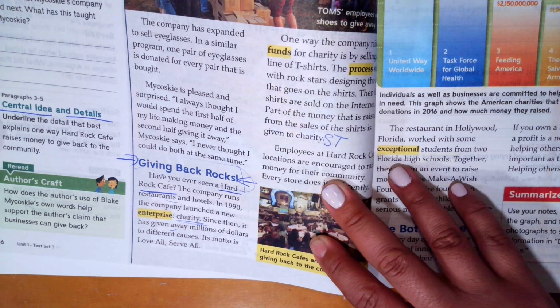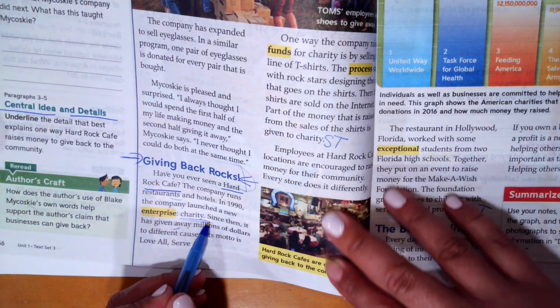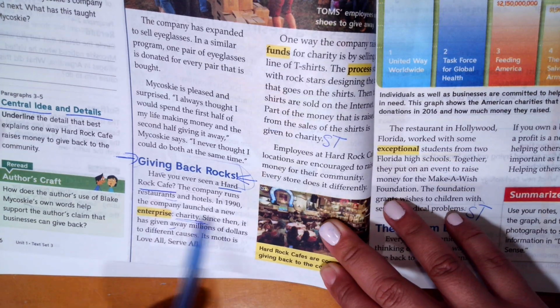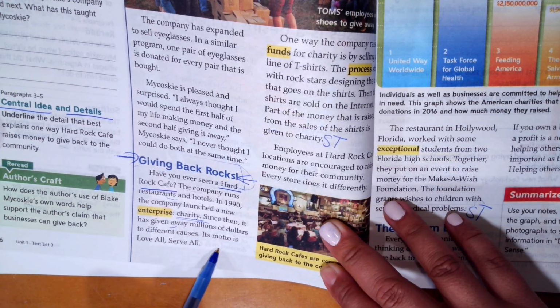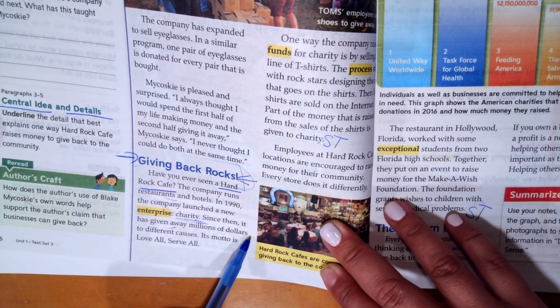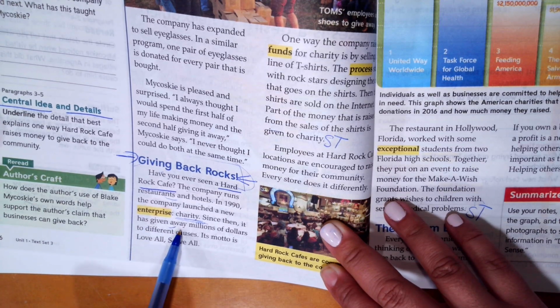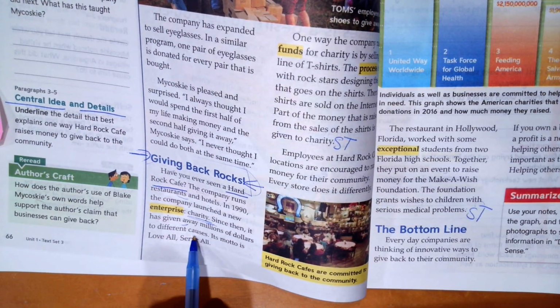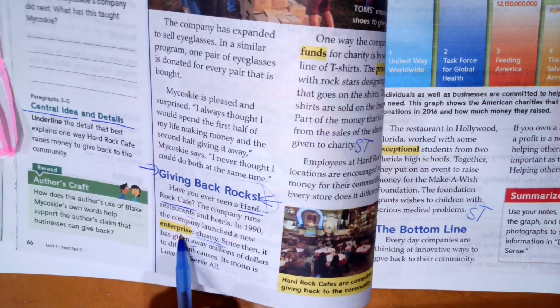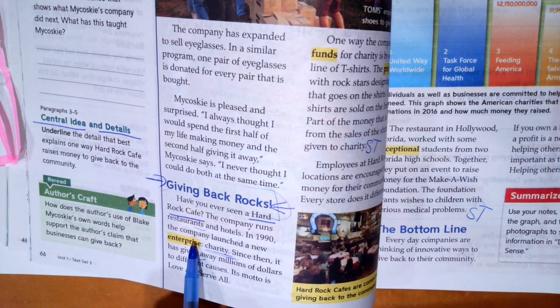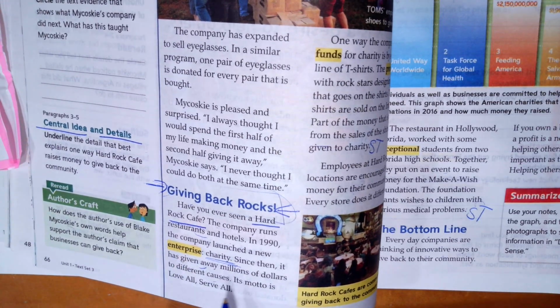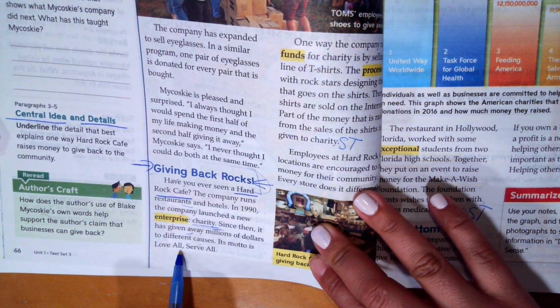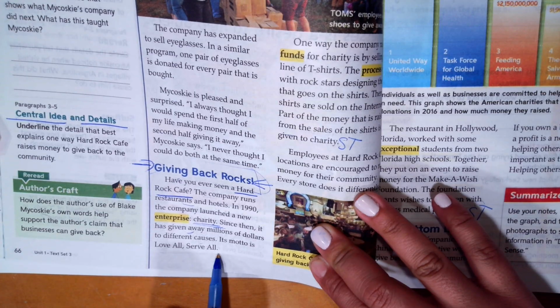So, what is the author telling me about the Hard Rock Cafe, and why are they mentioning charity? As we can see in the next sentence, it gives us more information. It says that the company has given a lot of money to different types of causes. Causes are charity organizations that help out people. And their motto is love all, serve all.